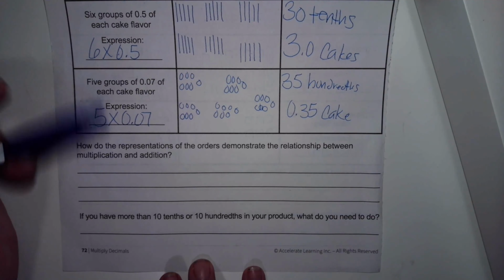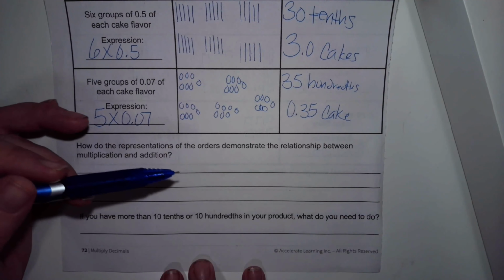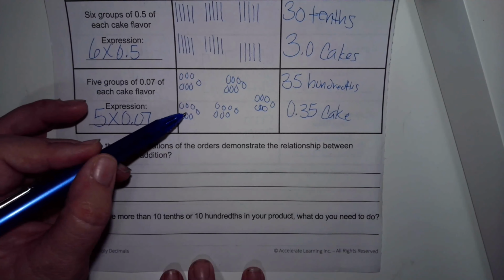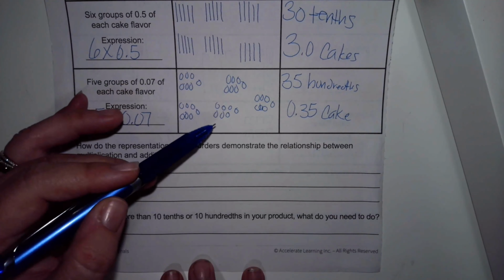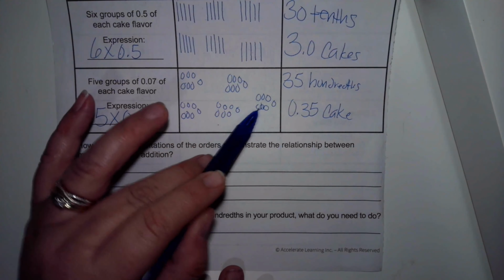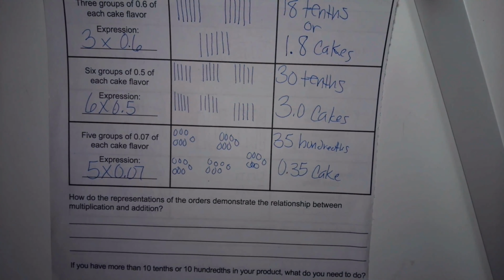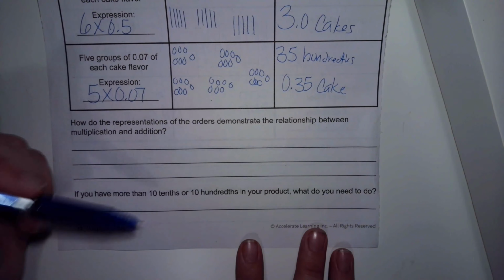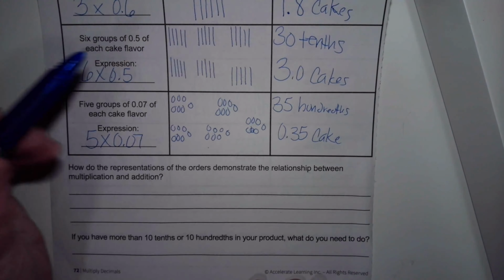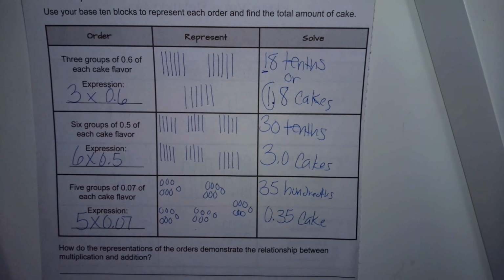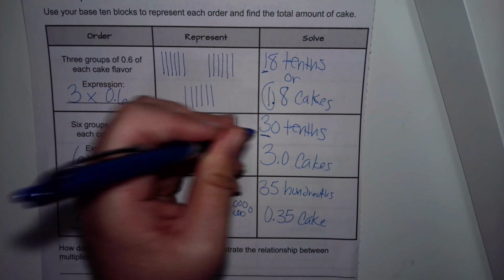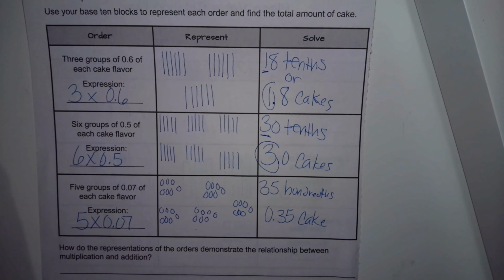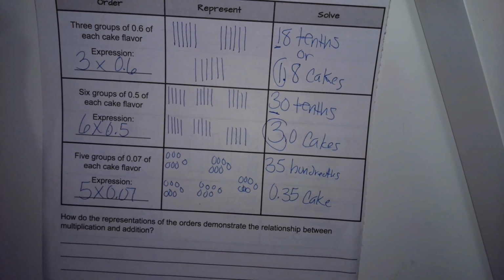So 5 groups of 7 is the same as counting 7 5 times. So 7 plus 7 is 14 plus 7 is 21, plus 7 is 28, plus 7 is 35. So it's showing the relationship that repeated addition is the same thing as multiplication. And if I have more than 10 tenths or 10 hundredths, it tells me that I need to regroup 10 of them right here, make one whole. 10 of them make a whole. So I can regroup to make whole numbers.